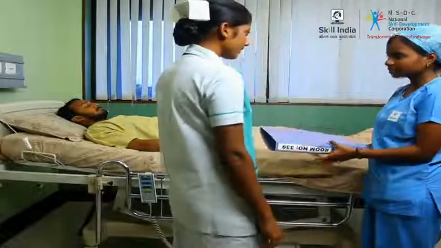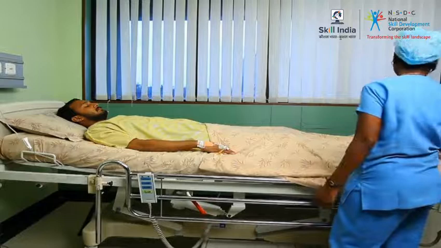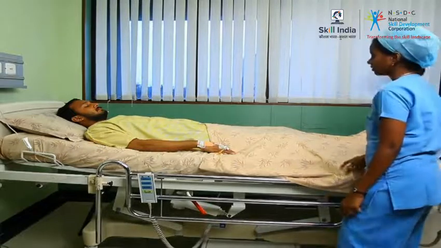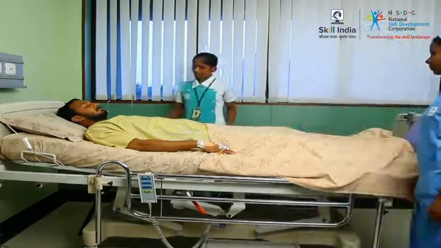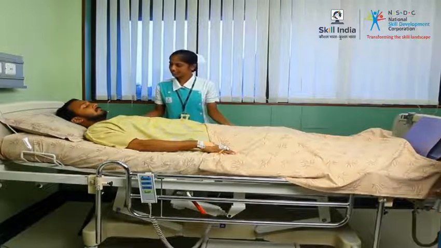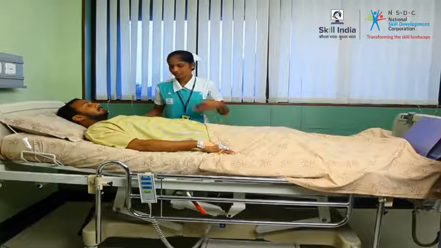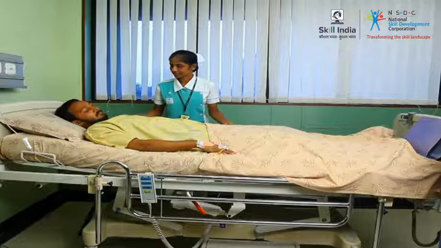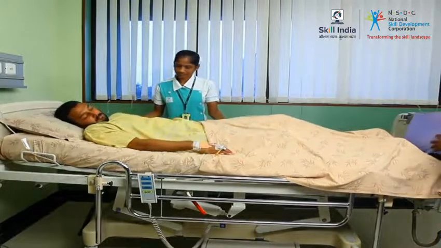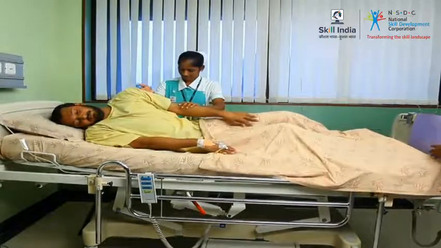In case of patients who are confined to the bed for a long period of time, there has to be a change in the position from time to time. This helps in preventing the blood from getting collected and in the circulation of blood.